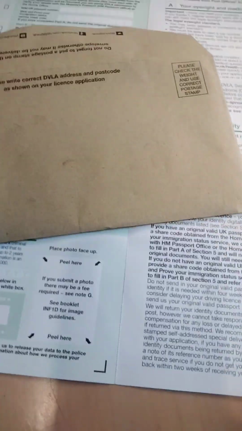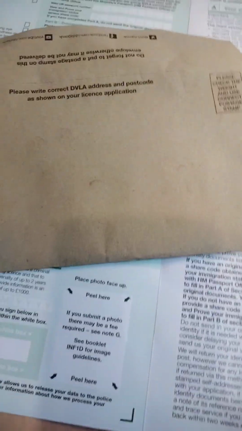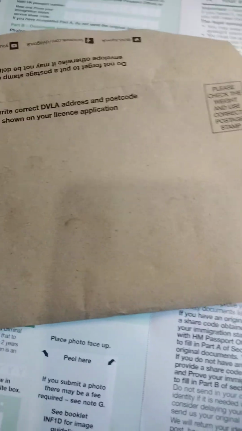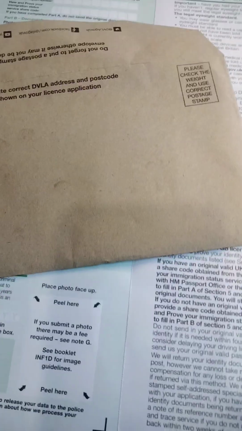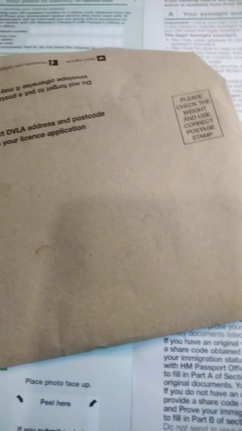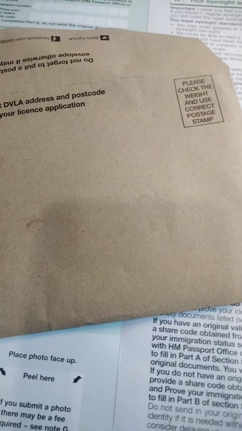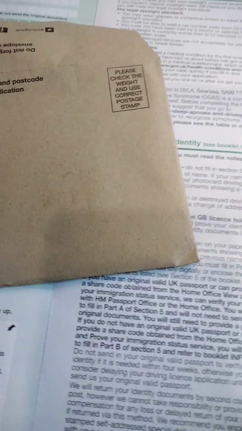When you receive your British license, the license comes first. They come in 2 separate envelopes. Then the next week you receive the return of your BRP. The cost of the postal order is about £47 to £49, so roughly £50 for the postal order. You pay the postal order, leave the envelope with the post office and your documents, and you're all good to go.